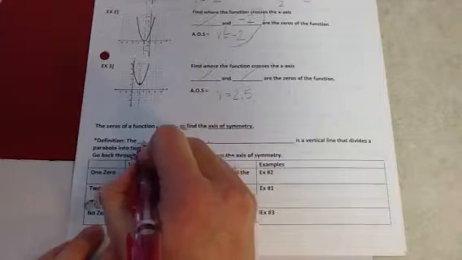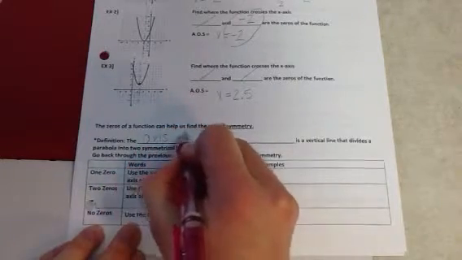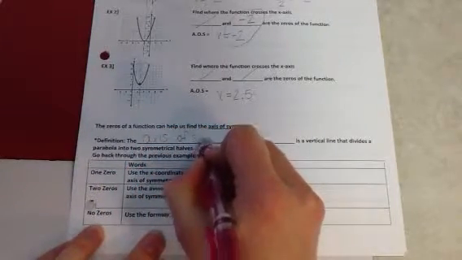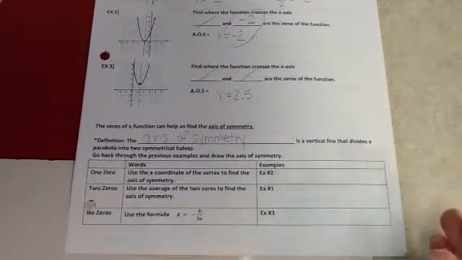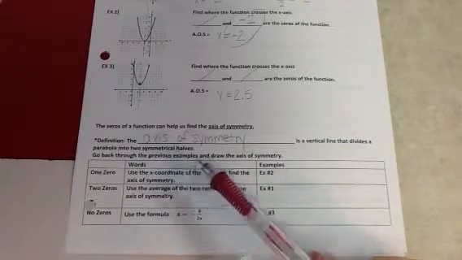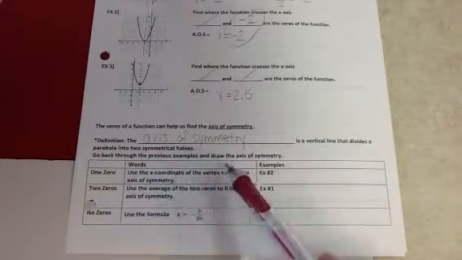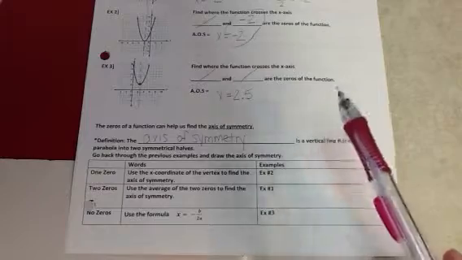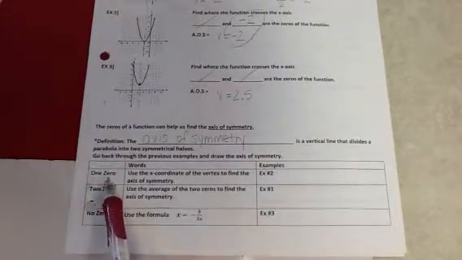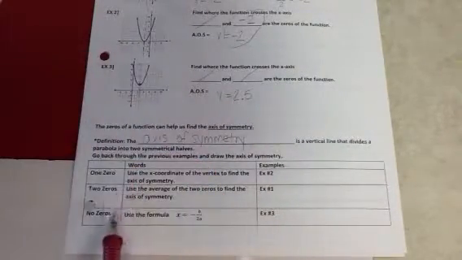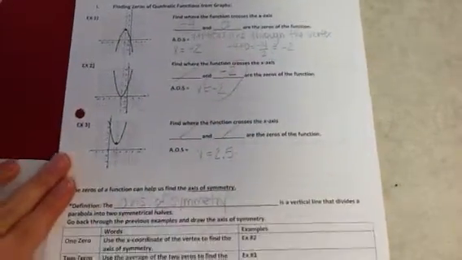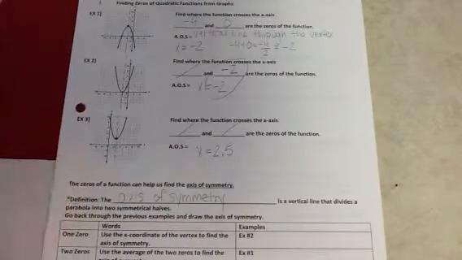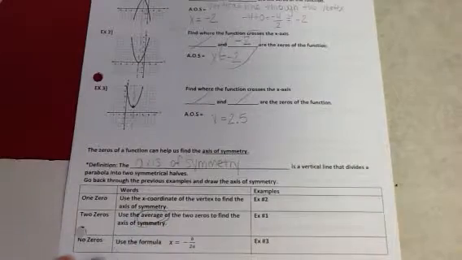So the definition is the axis of symmetry. The axis of symmetry is a vertical line that divides a parabola into two symmetrical halves. So go back through the previous examples and draw the axis of symmetry. We did that as we were going through. But 1, 0 was this example 2, just 1, 0. 2 zeros was our first example. We had 2 zeros. So it's saying here that the axis of symmetry is the average. So that's written there for you.